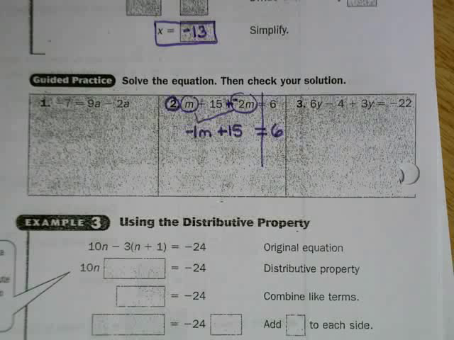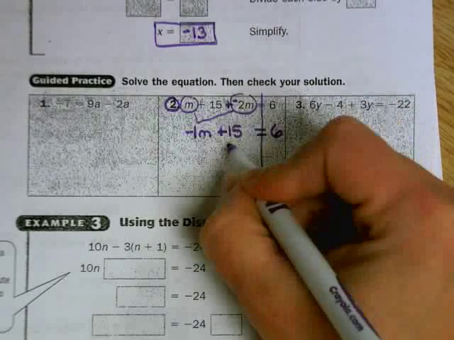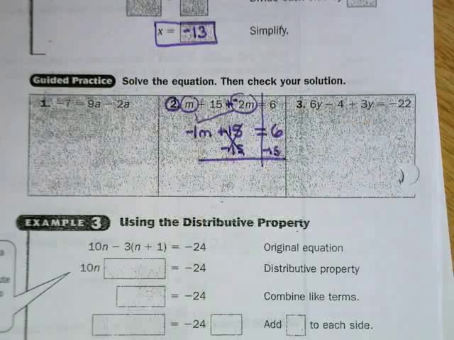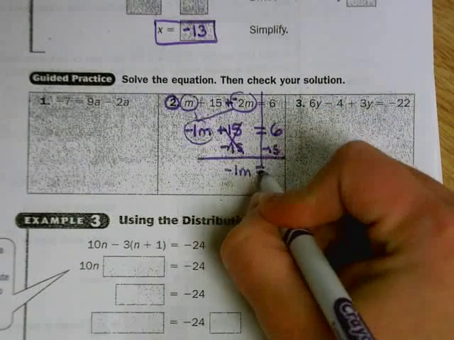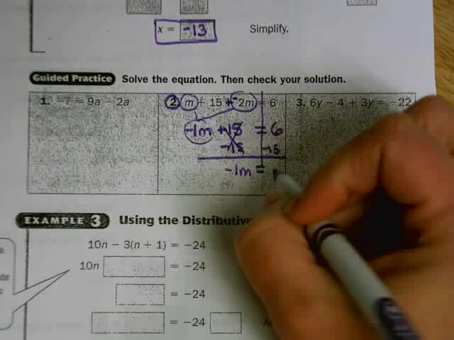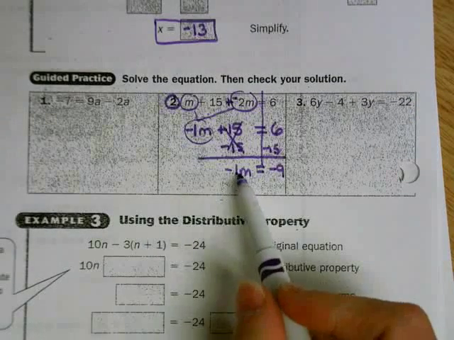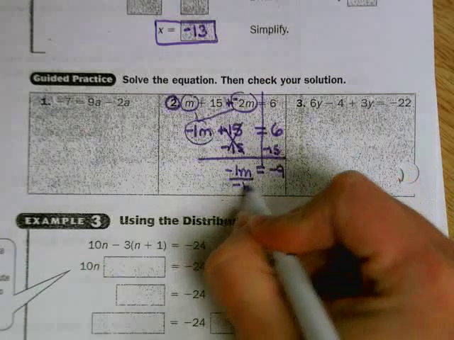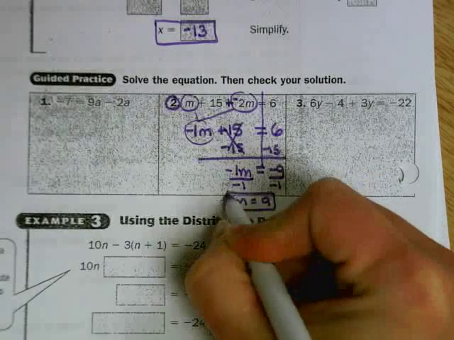And then you can watch the video again. Okay, so we are going to do this two-step equation. We get rid of the adding, subtracting first. Minus 15 on both sides to get rid of that plus 15. We bring down what's left, which is negative 1m equals, and what's 6 minus 15? Negative 9. Now, we don't care what negative 1m is. We want to get rid of that negative 1 times. So we're going to divide by negative 1. And I get m equals a positive 9.